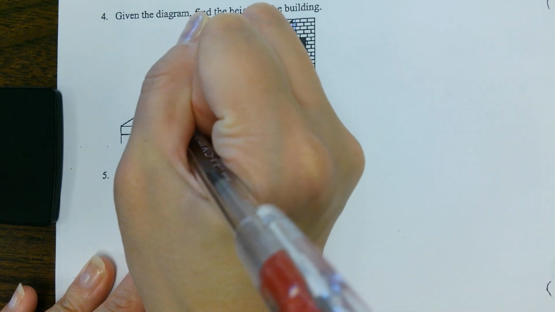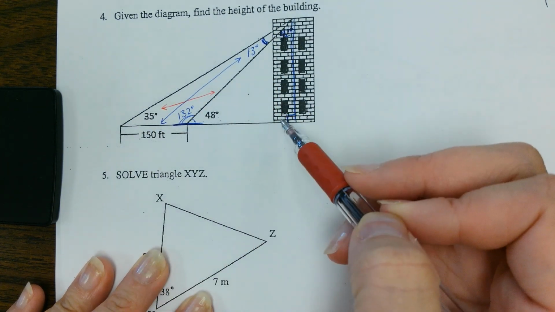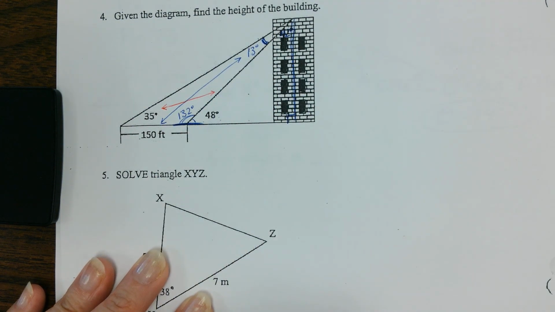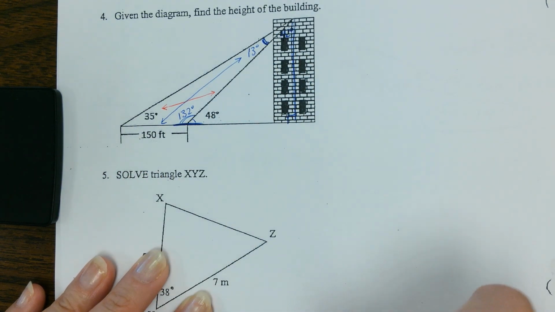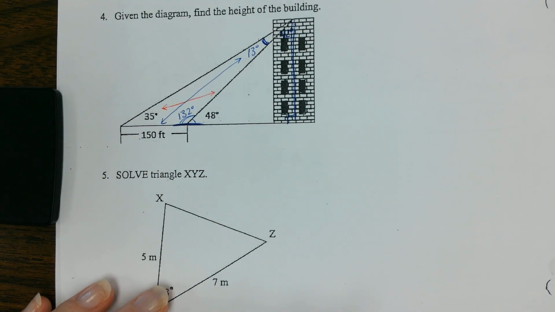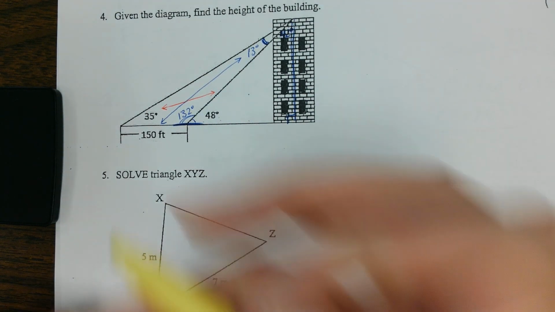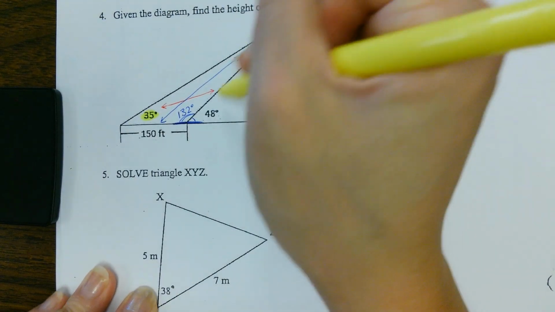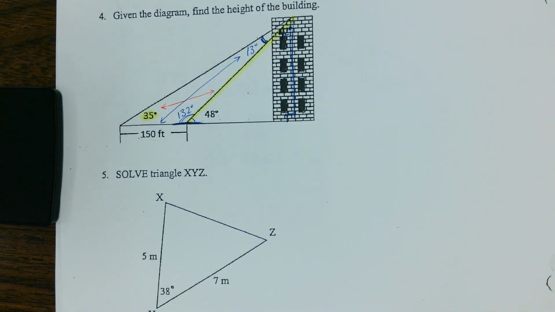If you use the 132 to find this hypotenuse, it's not going to help you find the height because you don't have, well, actually, no, you could. Once you have this length, then you can still do SOHCAHTOA. So either or is fine, actually. I am going to use the 35 degrees to find this length using the sine law.